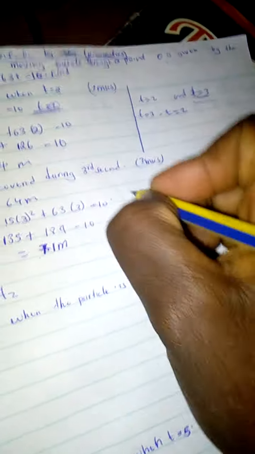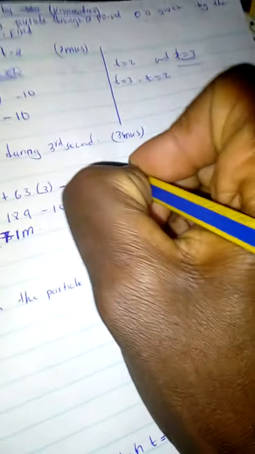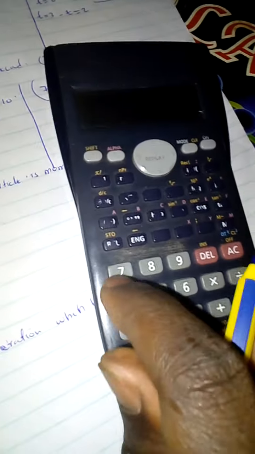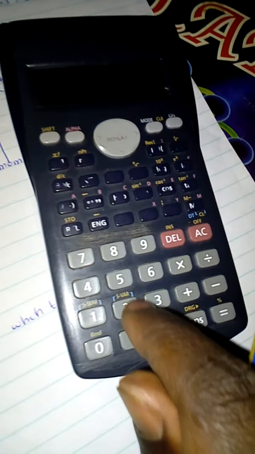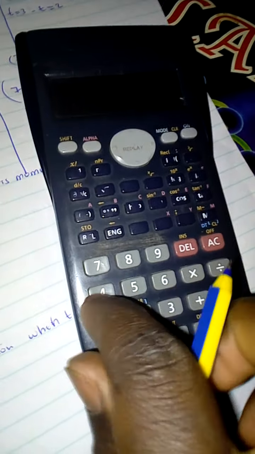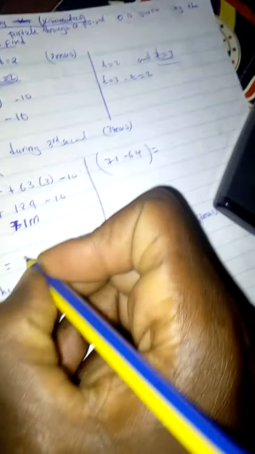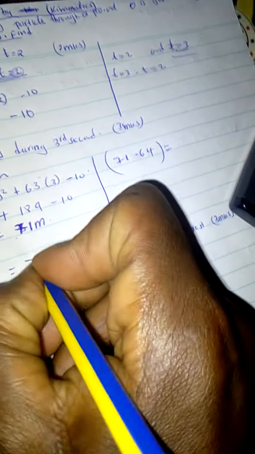Now we find that when t is equal to 3, it is 71. Now we find that 71 minus 64 is the distance covered in the third second. 71 minus 64 should give me 7. Now we find that in the third second, it covered 7 meters.